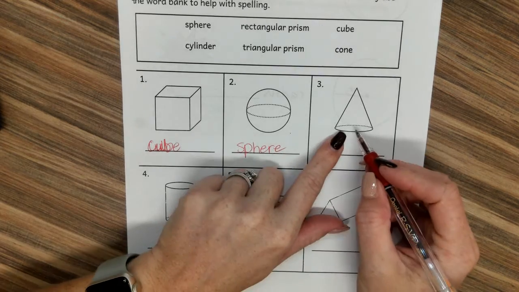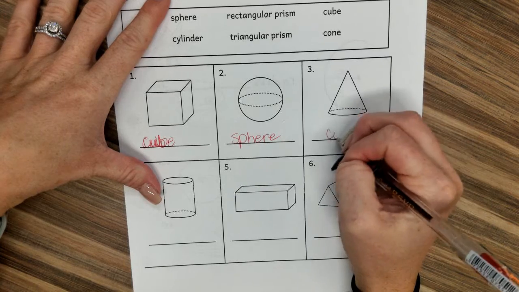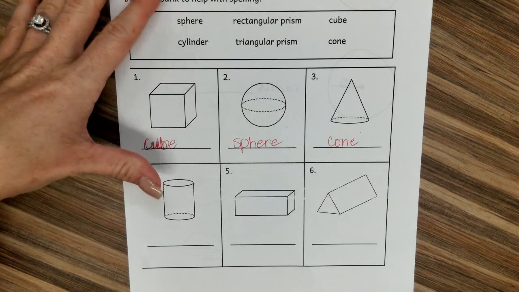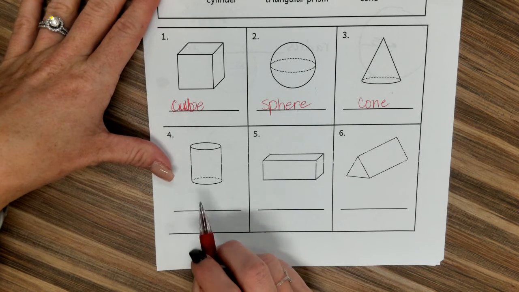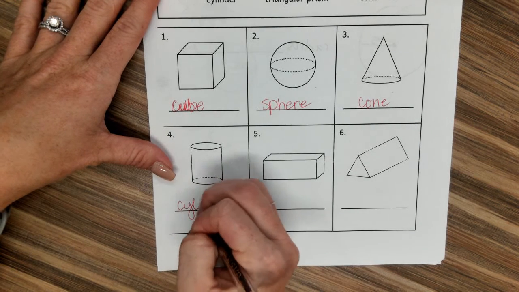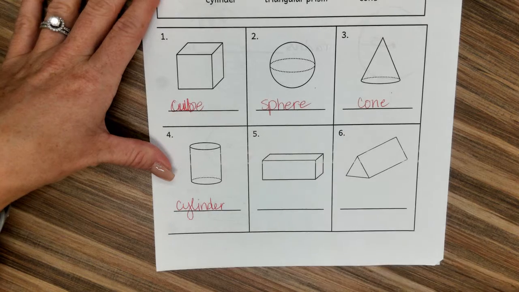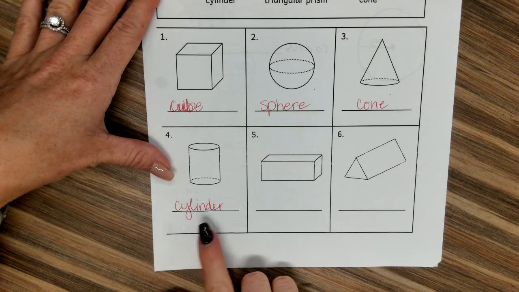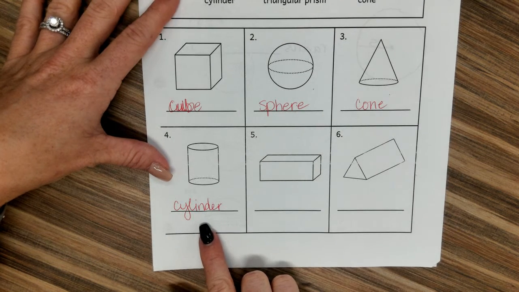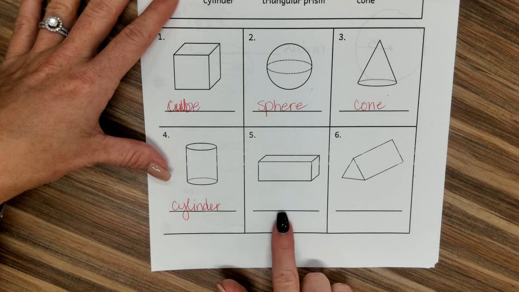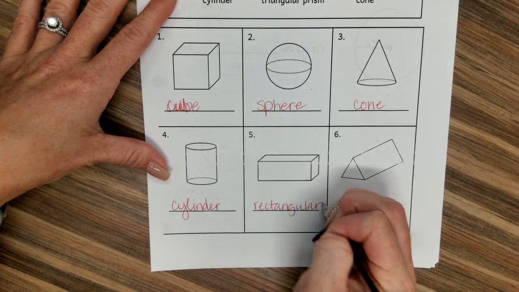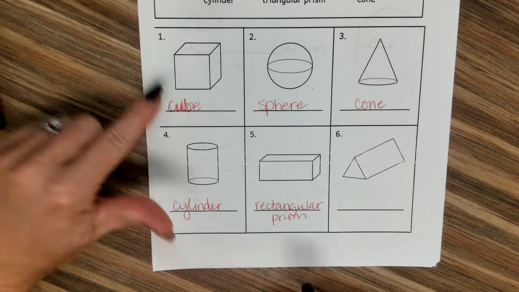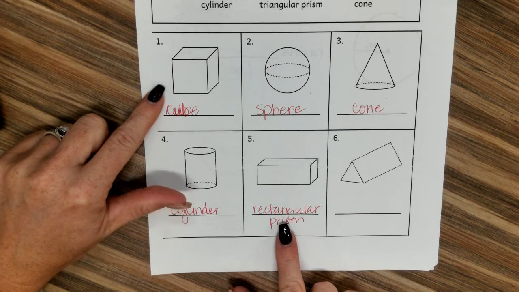All right, what is this? This is a cone. Think of it like you're eating ice cream. It's just upside down. All right, what's this one called? Cylinder. I should hear everybody answering. This is a second grade lesson. This is a cylinder. This is like your can of soup. Then this one is called a rectangular prism. Do y'all see the difference between the cube and the rectangular prism?